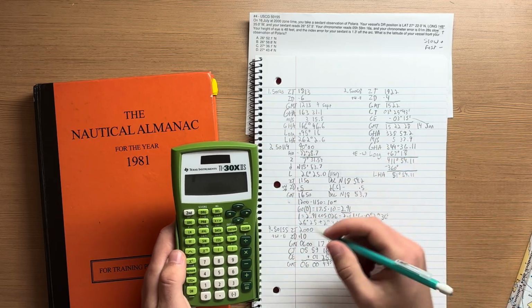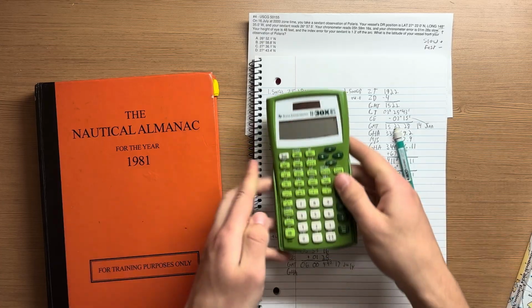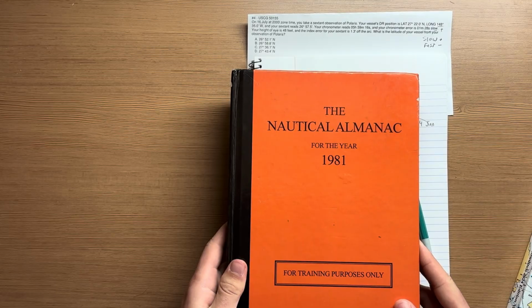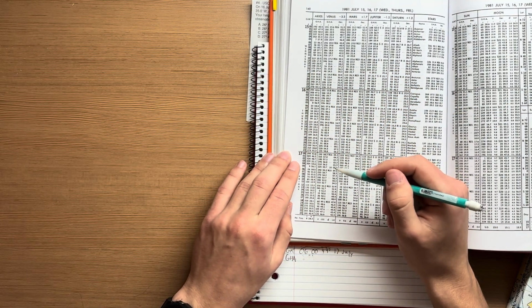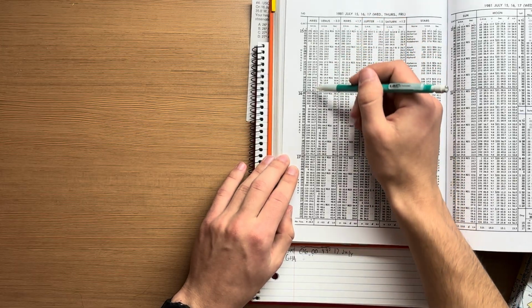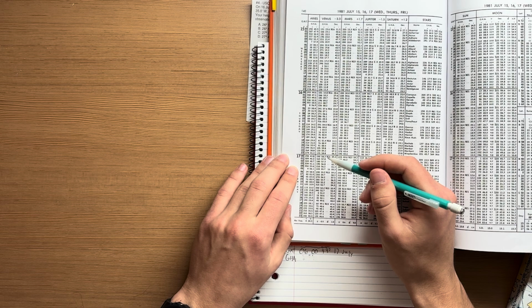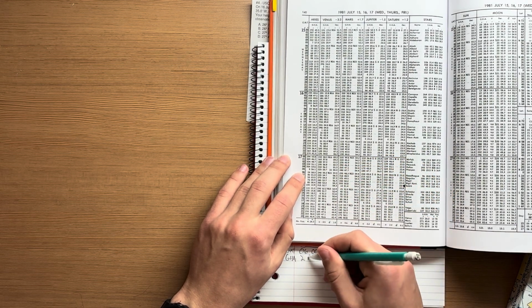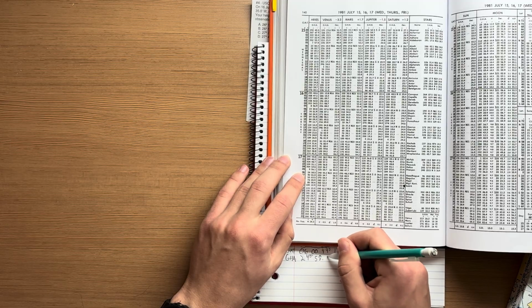So now let's go get our GHA. You get your GHA by going into your nautical almanac. Now we are in the nautical almanac on July 17th, and we are on Aries because Polaris is a star, and we are going to go to 0600 and get 24 degrees, 58.5.